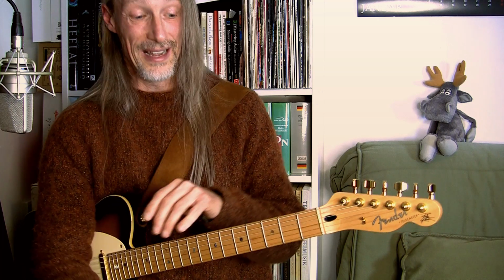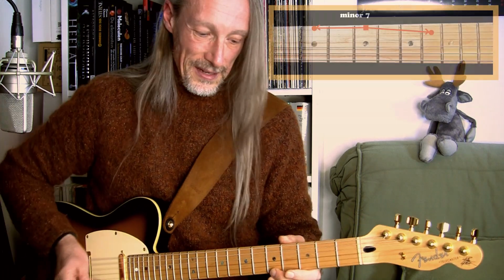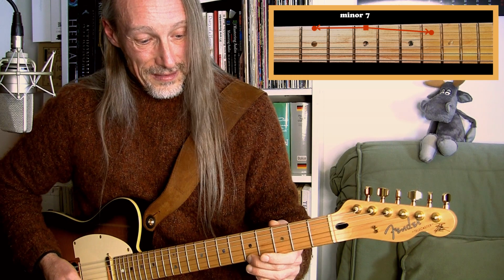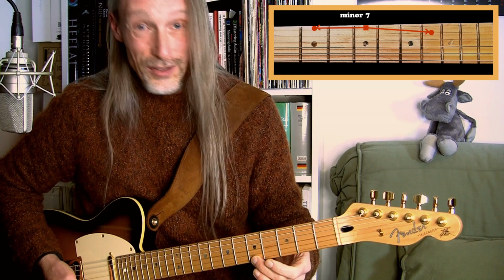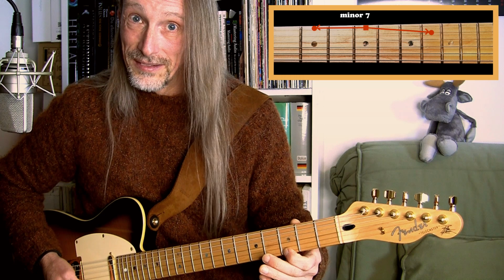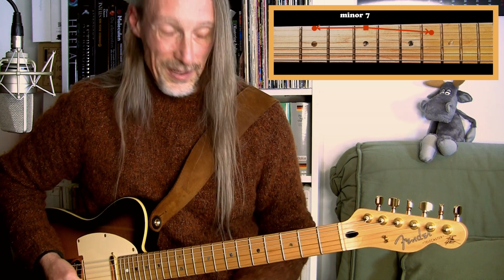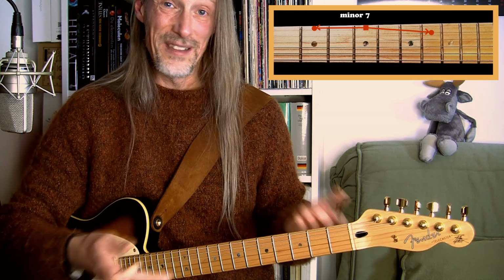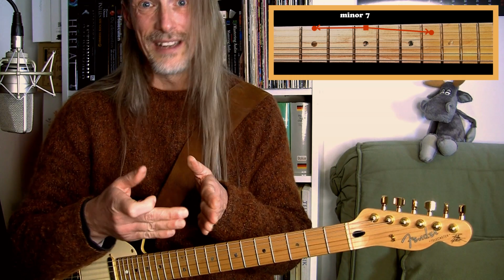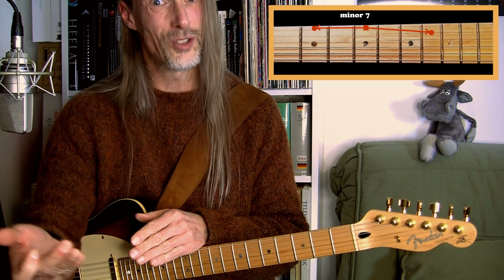If you want to find the minor 7th and major 7th of the note A on the high E string, and this is not only recommended to do on the high E string, I think it's the easiest way on all strings. The minor 7th is just 2 frets down, because the minor 7th is 10 halftone steps and its complementary interval is 2 halftone steps.